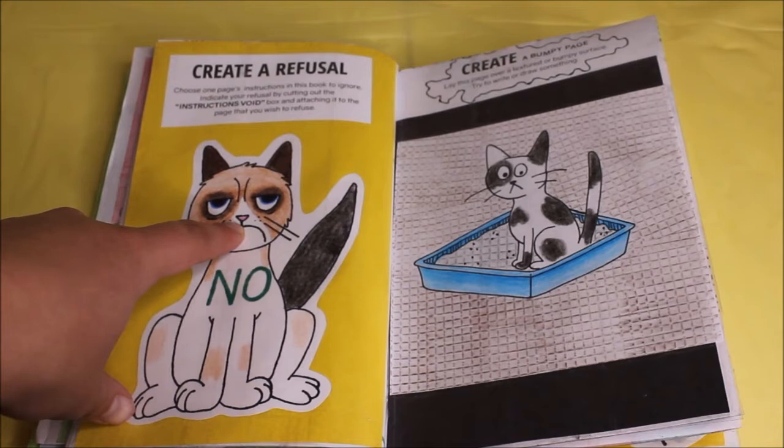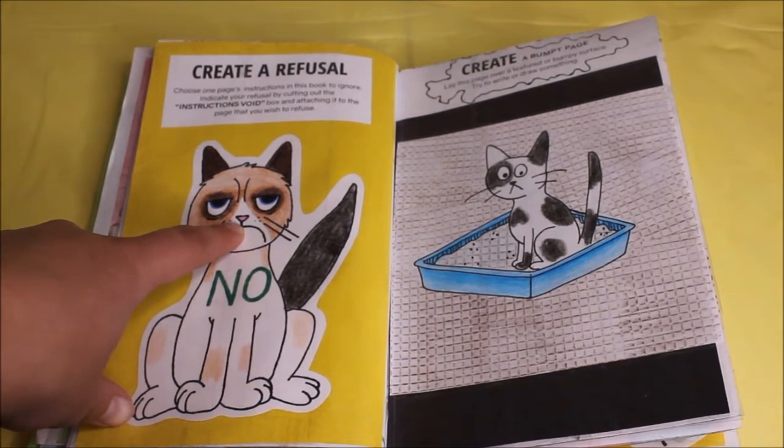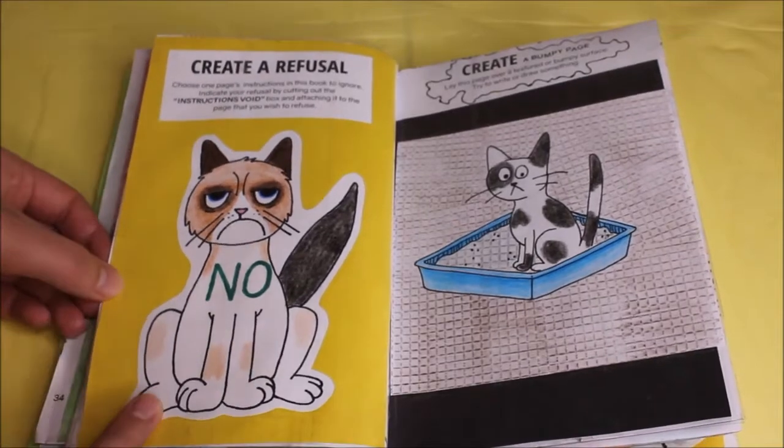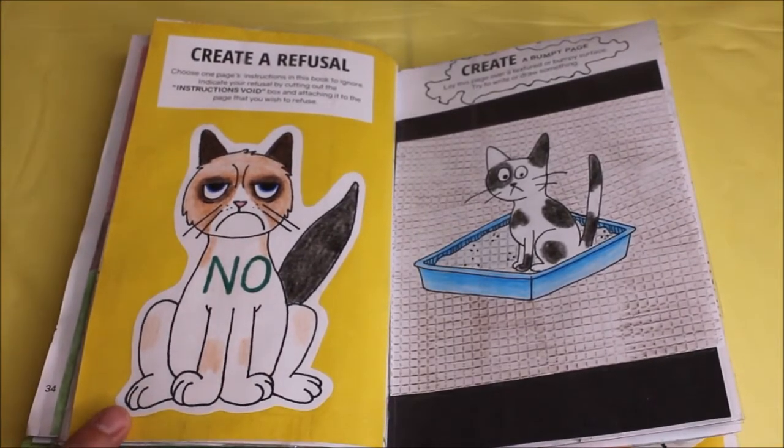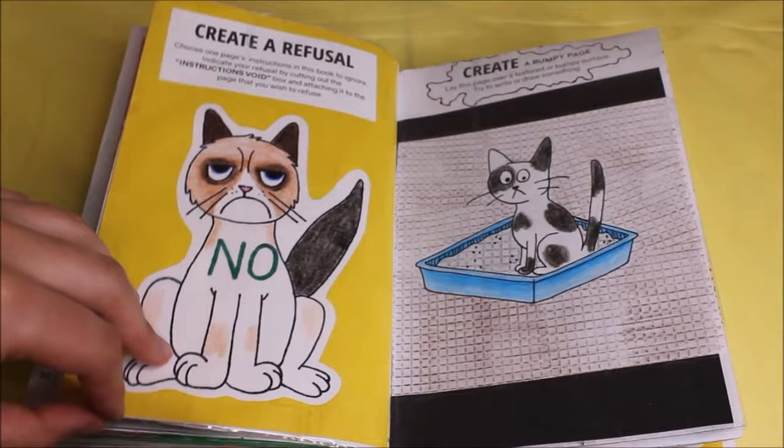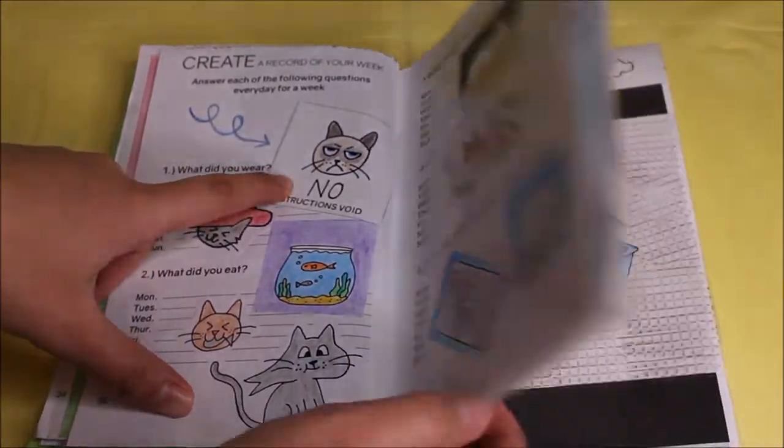Okay, so this is Create a Refusal. Choose one page's instructions in this book to ignore. So this one just reminded me of Grumpy Cat, so I had to draw her. And so that's what I was talking about on this page.